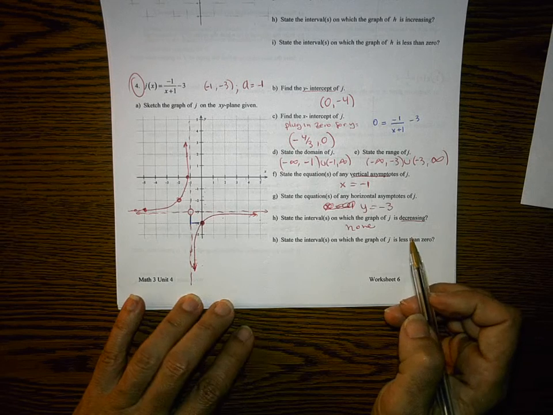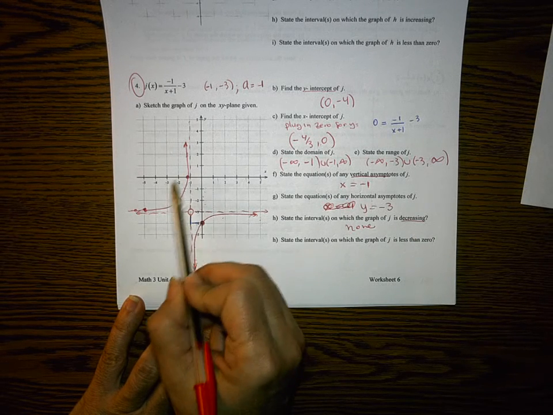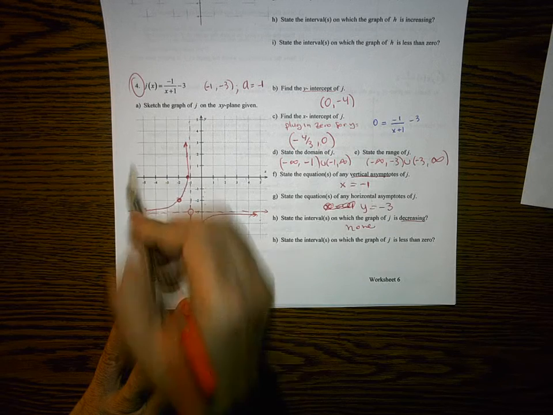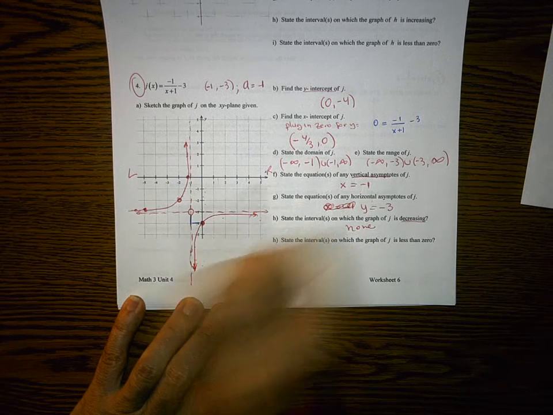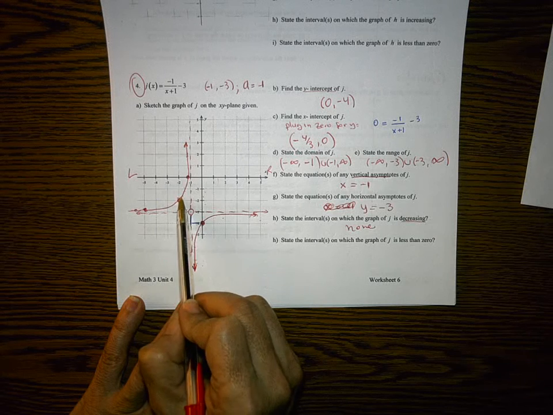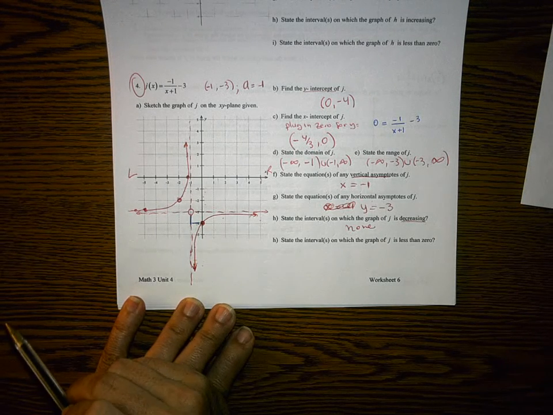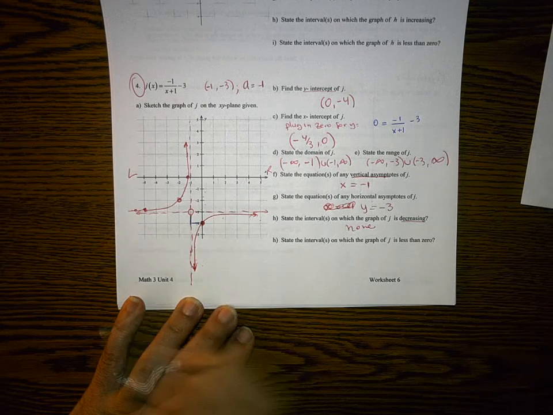The function is getting higher values of y for each value as you move along from left to right on your domain here. Okay? So it keeps getting higher values of y. -2, -1. So it keeps getting higher and higher values of y on both of these graphs, on both sides.